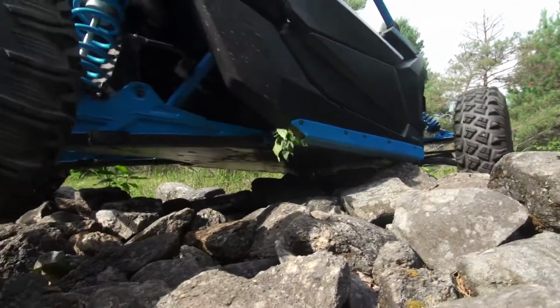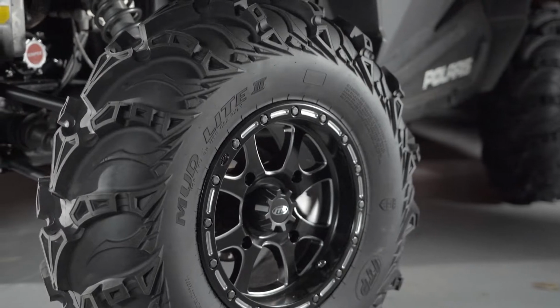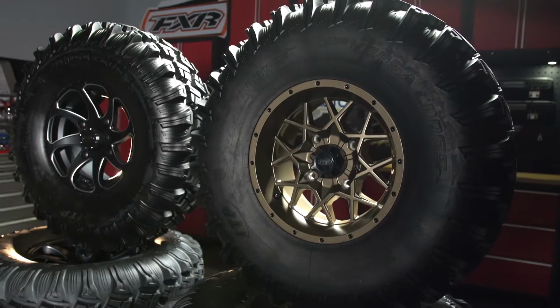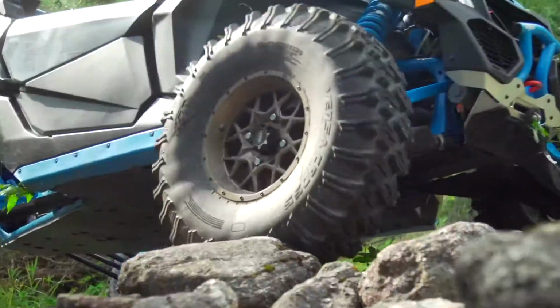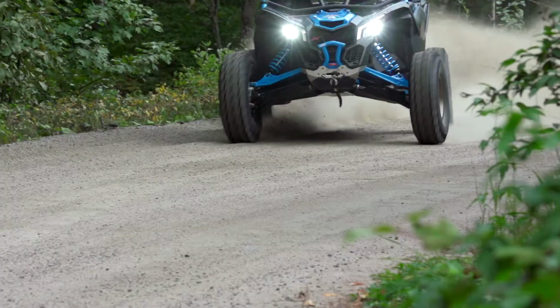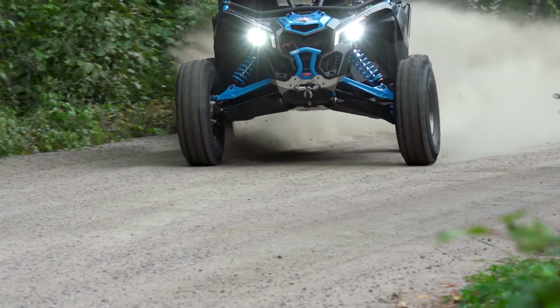And our friends from ITP have asked us to help explain to you the difference between a bias ply and a radial tire, and which one is right for you. To know which choice is right, we need to first understand what makes each unique and where their benefits play out in the real world. So first, let's look at bias ply.